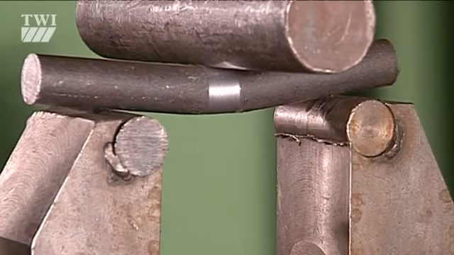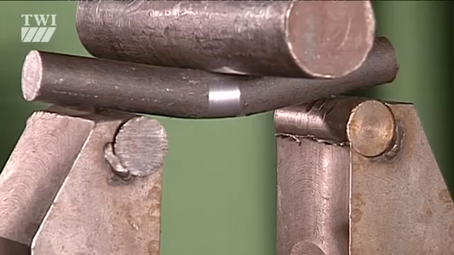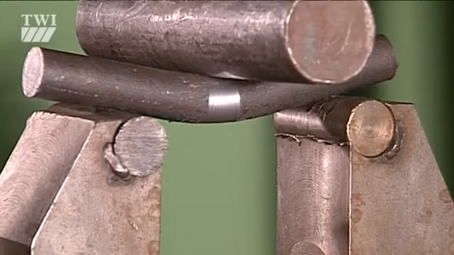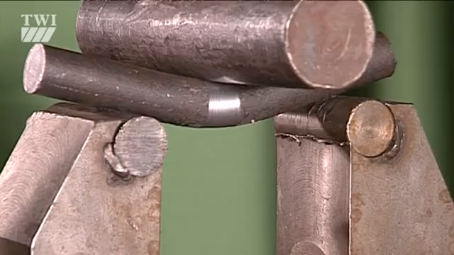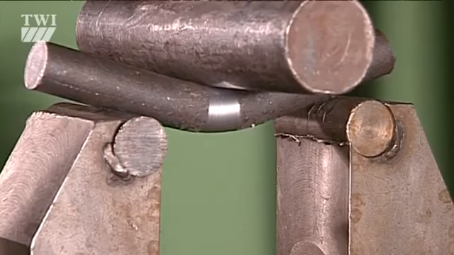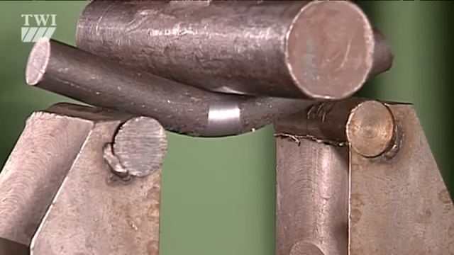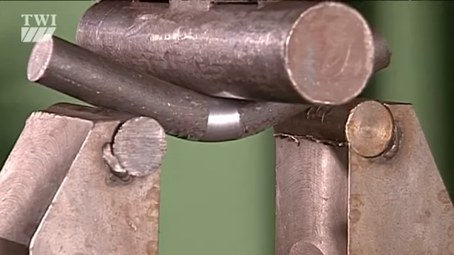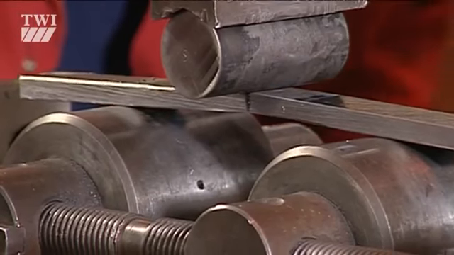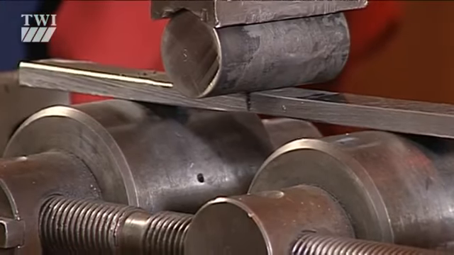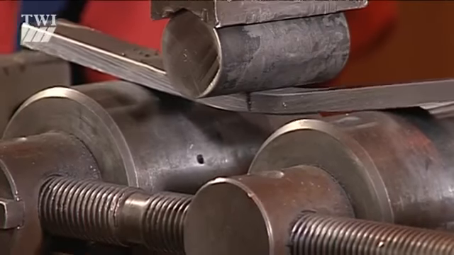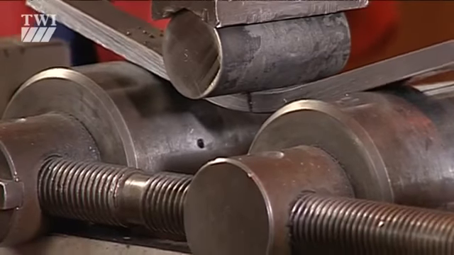Unlike the tensile test, the bend test provides a purely qualitative result that can be used to evaluate both the ductility and the soundness of the material, usually a weld section. It's often used for quality control of butt-welded joints. Both the test piece and the test equipment are simple.